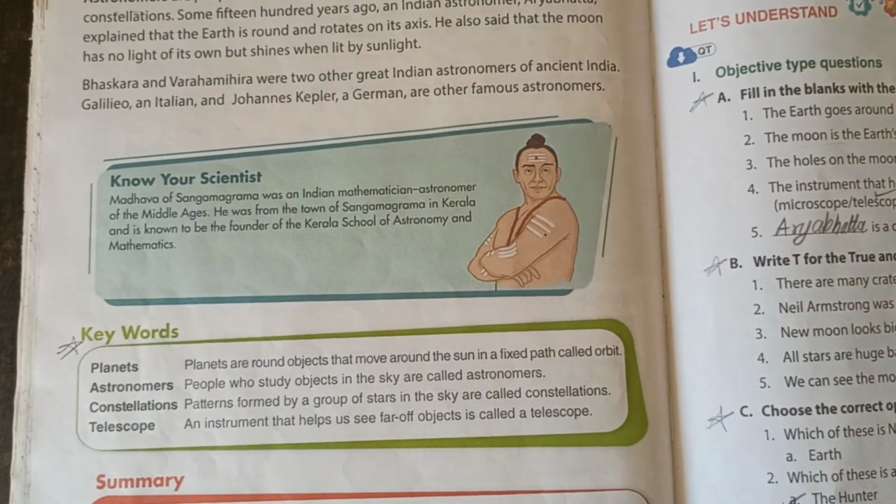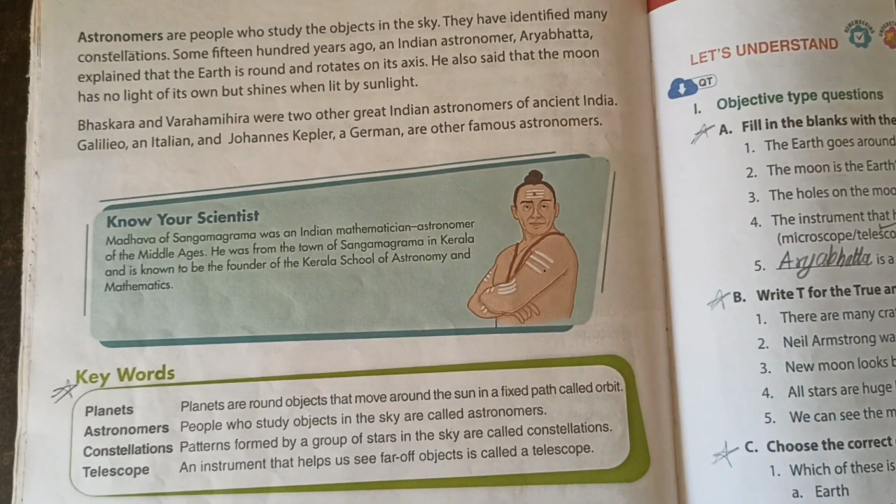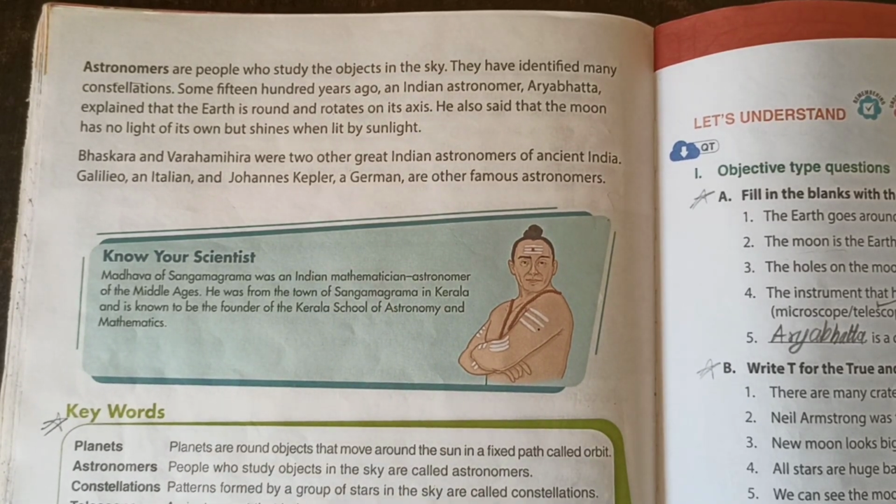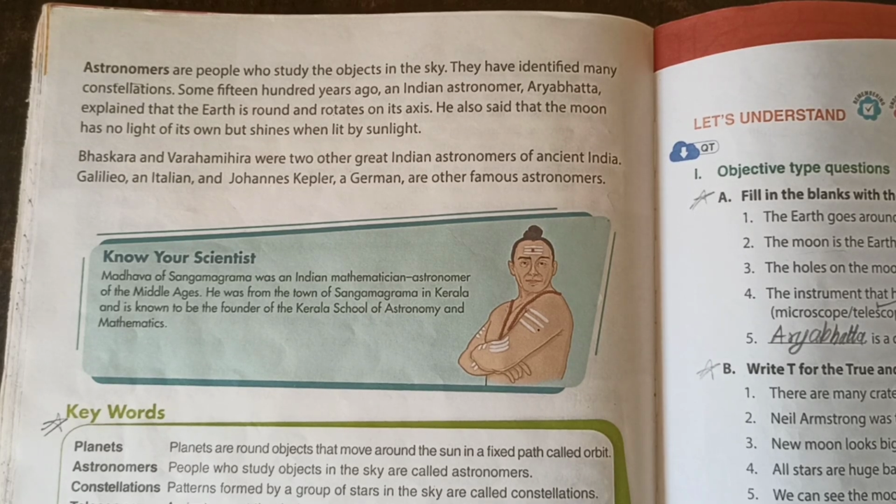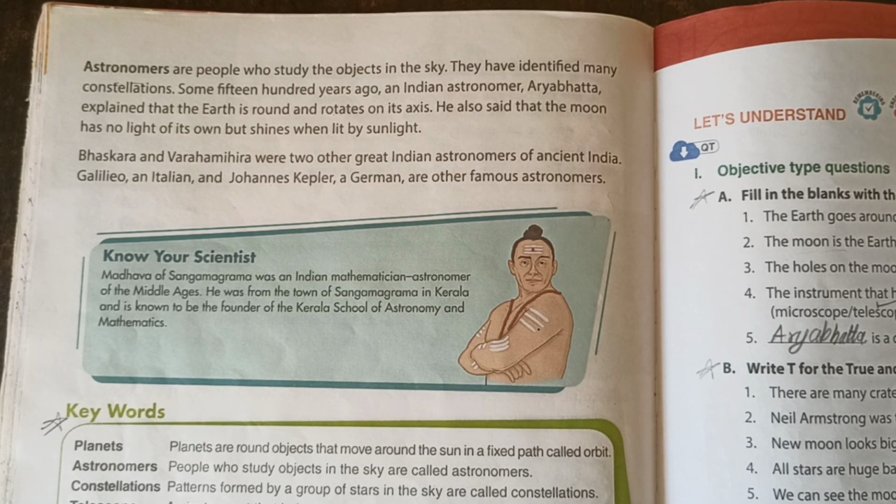What's on the next page? Astronomers. Astronomers are people who study the objects in the sky. They have identified many constellations. Some 1500 years ago, an Indian astronomer, Aryabhatta, explained that the earth is round and rotates on its axis. He also said that the moon has no light of its own but shines when lit by sunlight. Bhaskara and Varaha Mihira were two other great astronomers of ancient India.